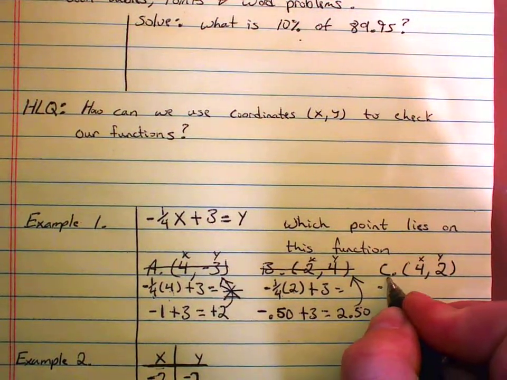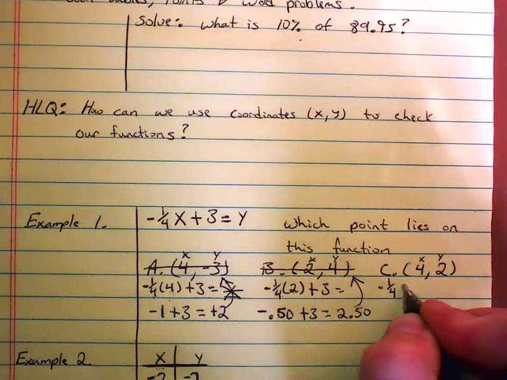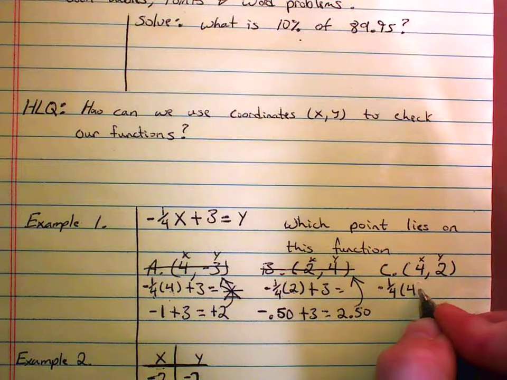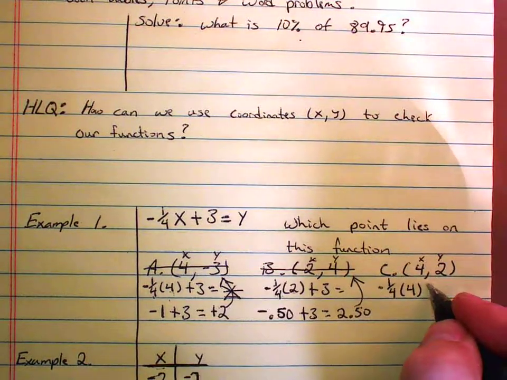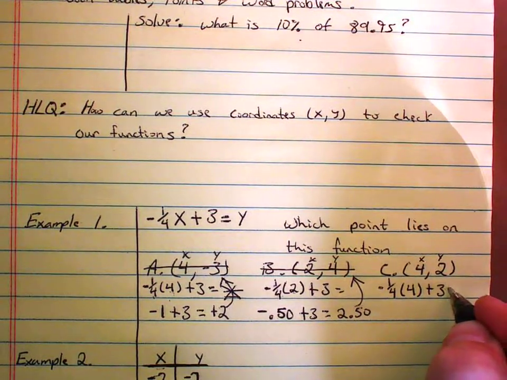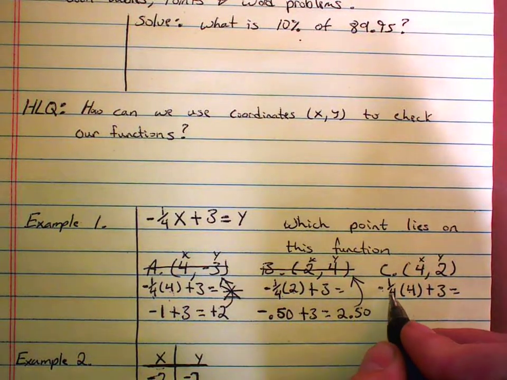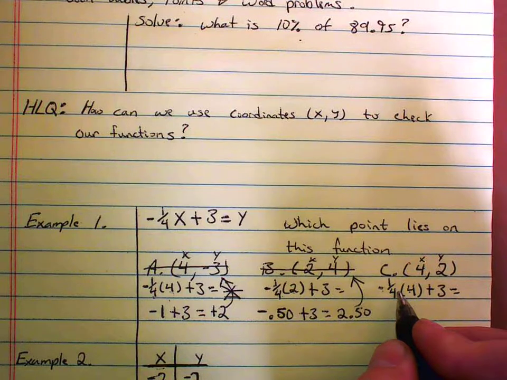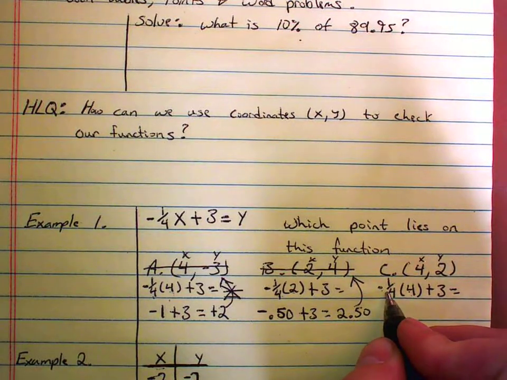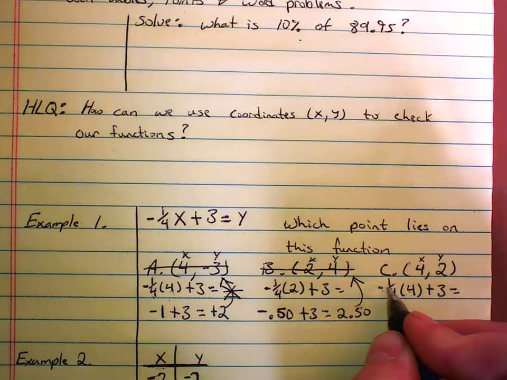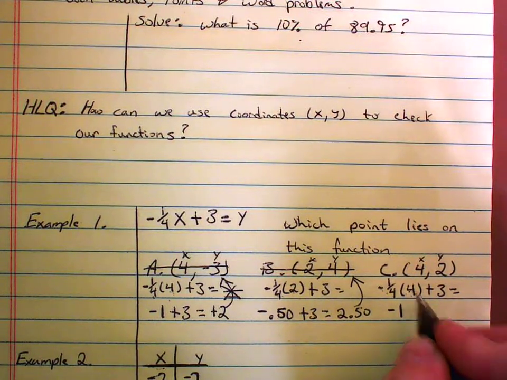So we take that negative 1/4, replacing our x with 4, plus 3, and that's got to equal 2. Well, a negative 1/4, remember this is like having a quarter out of $1, and I have $4. So I get to keep 1 quarter for every dollar, so I get 4 quarters. 4 quarters is $1, and it's a negative $1 because I have a negative times a positive.